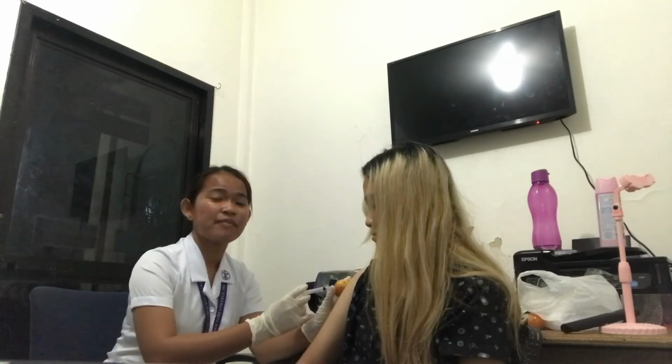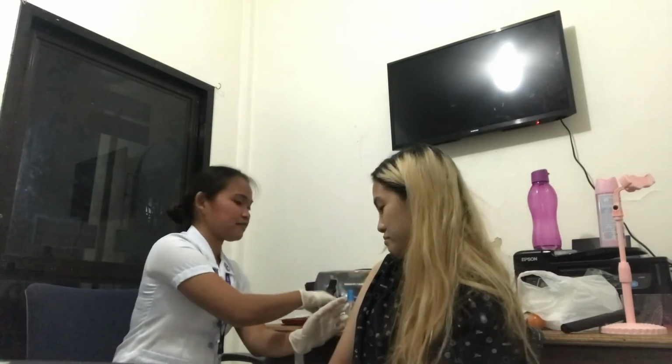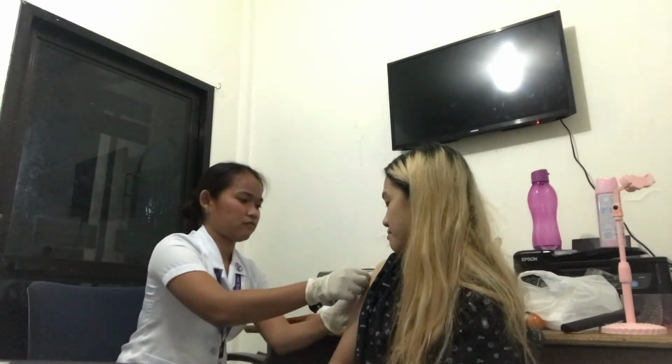So we need to quickly withdraw the needle and place a swab or gauze pad on the site and apply gentle pressure but don't massage. So now we're going to place the patient in a comfortable position and document the procedure. We need to record the time and amount of the drugs on the medical sheet.